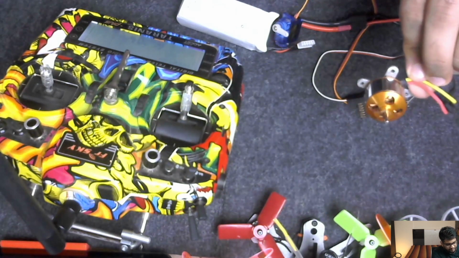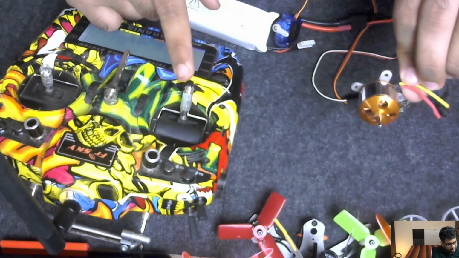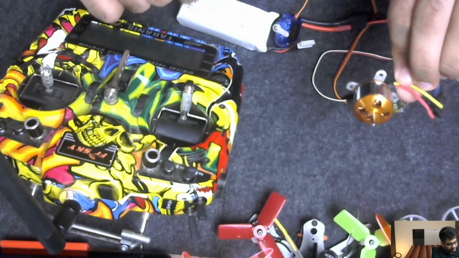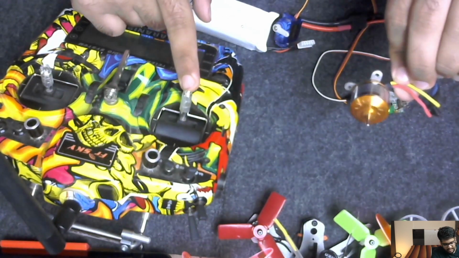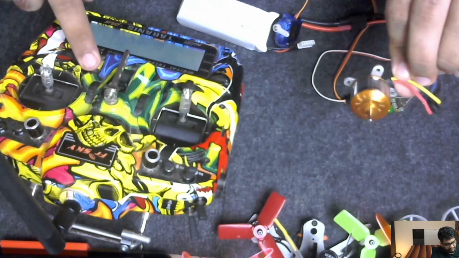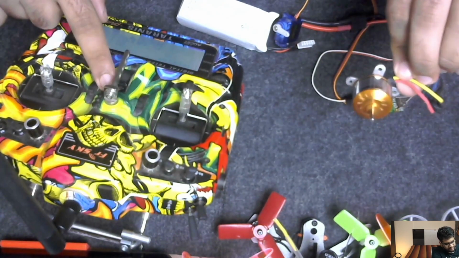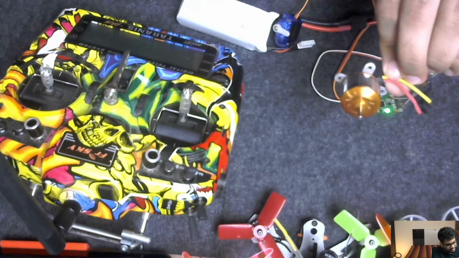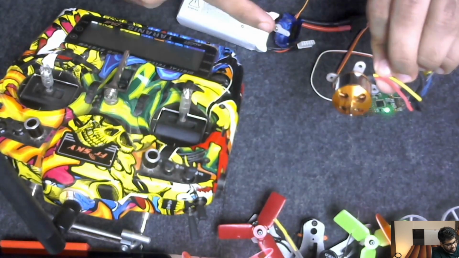Now I want to show you the failsafe situation, where I will power up the motor and I will switch off the transmitter and see what will happen. So I'll power up the motor. Telemetry lost. And I switch off my transmitter. And you see, as soon as the transmission signal is lost, the motor stopped.